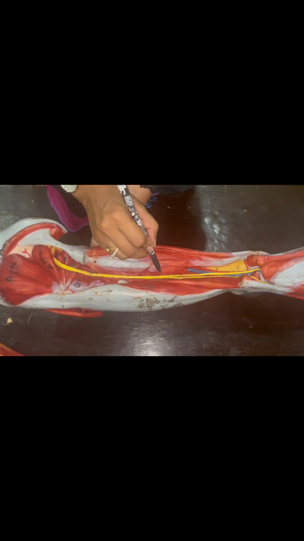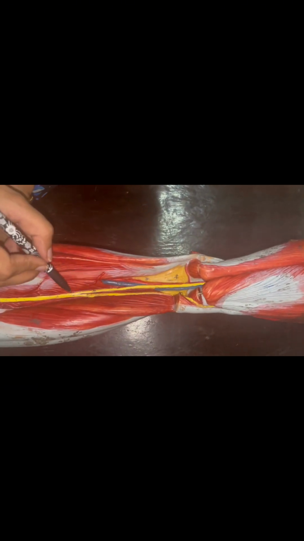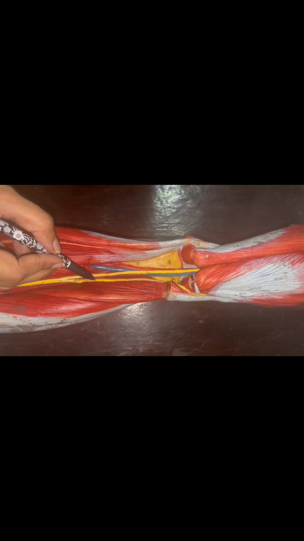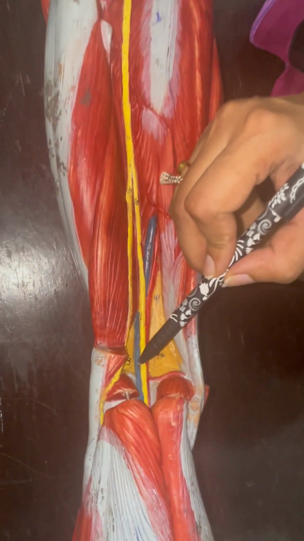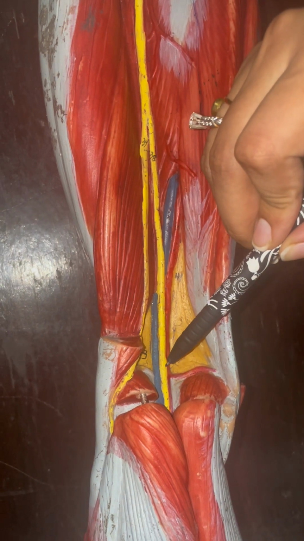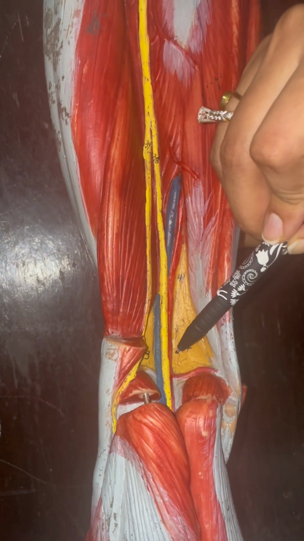This nerve that we can see, this thick nerve, is the sciatic nerve. As it goes down, it divides into two terminal branches. The lateral one is the common peroneal nerve, and medial one is the tibial nerve. And this is the popliteal vein, the tibial nerve, and the popliteal artery.